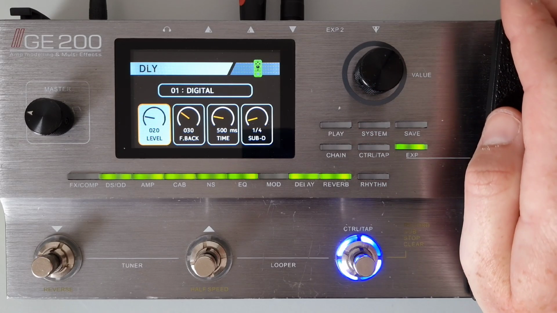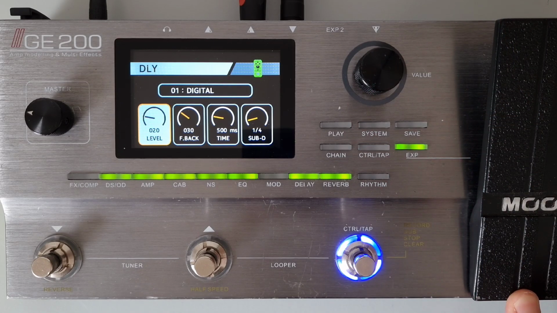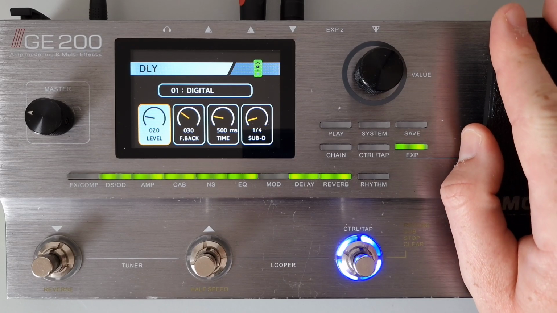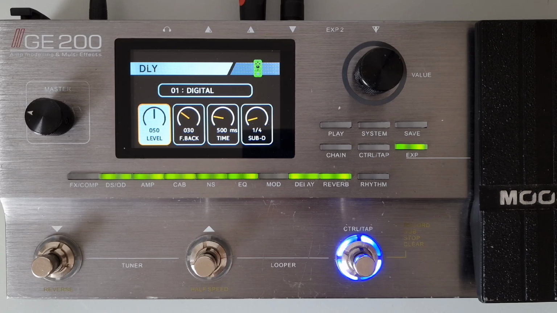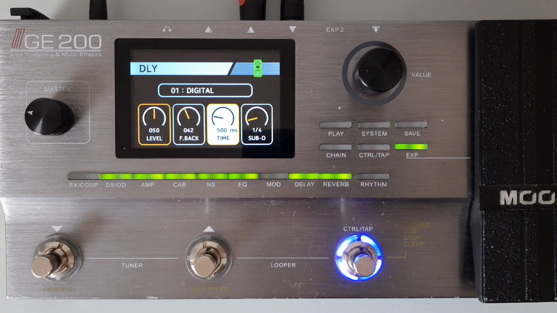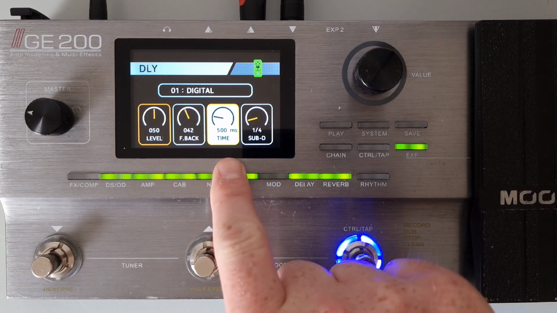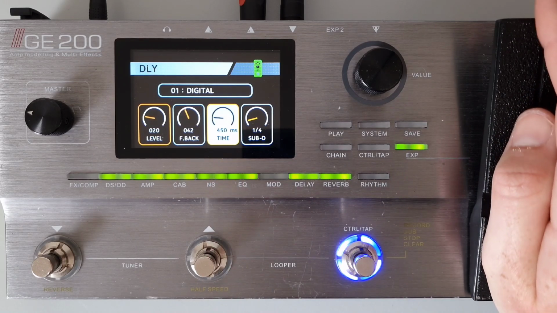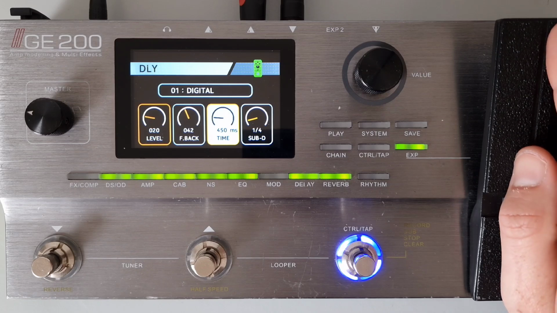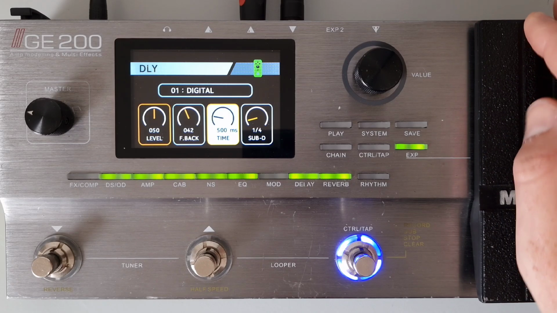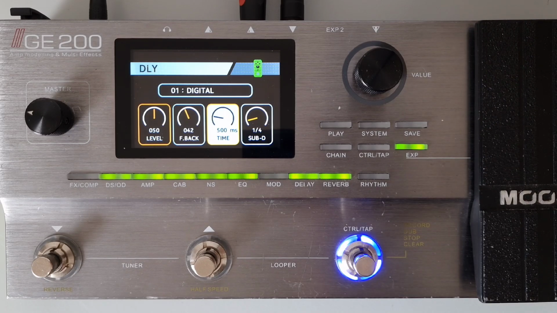So when you move the expression pedal from the heel down position to toe down position, you'll see the level go from 20 to 50. You can do this for multiple parameters. Once you've done so, move the expression pedal back and forth to see multiple parameters move. So we've adjusted the time as well. So if you move the expression pedal from the heel down position, level and time will move when you put it into the toe down position, just like so.